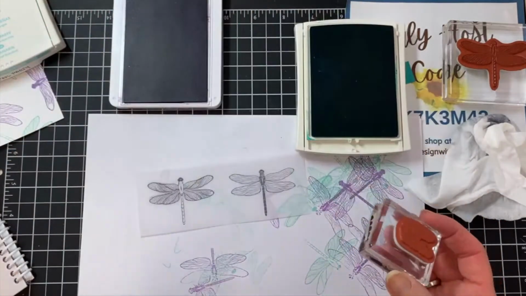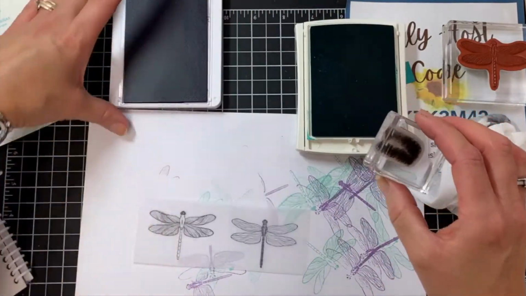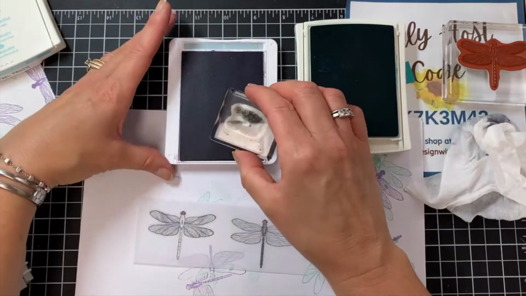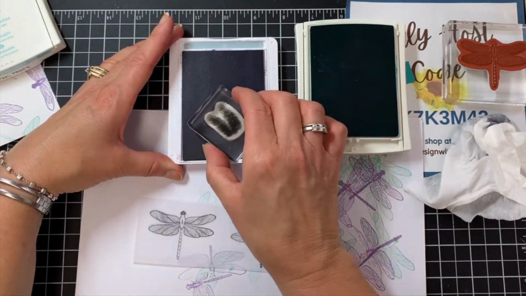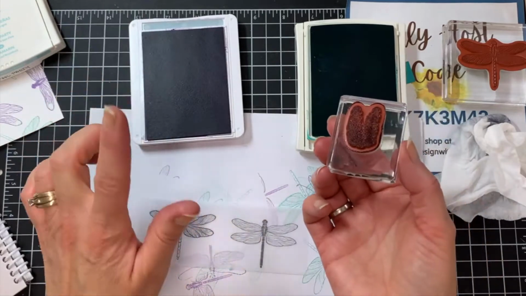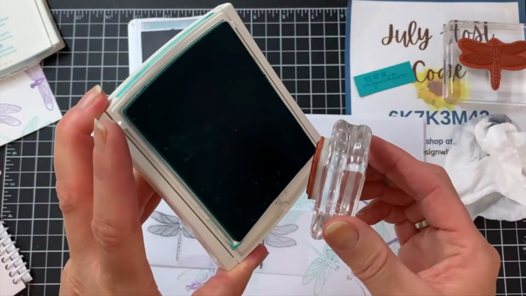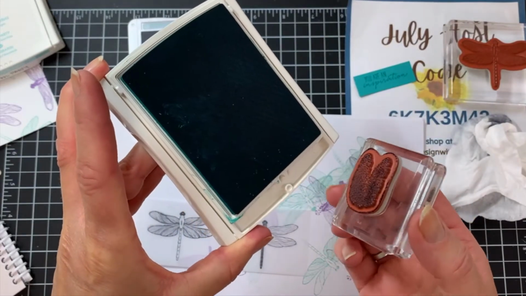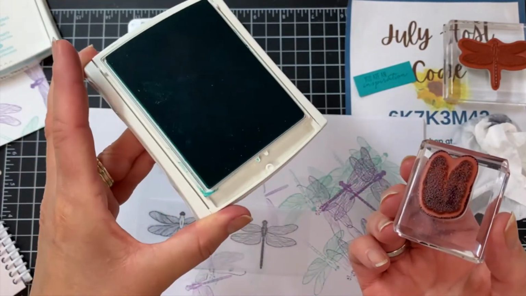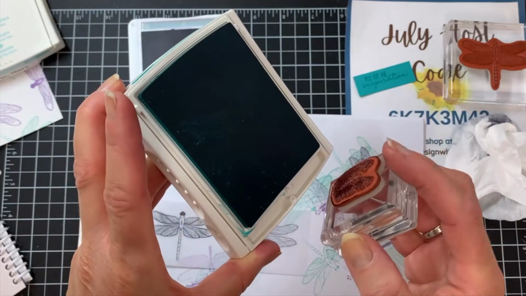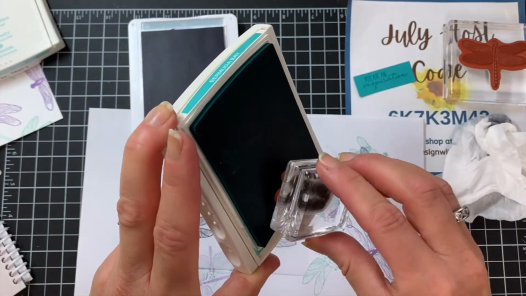So what we're going to do now is I'm going to pick up some color, and I think I'm going to go for my Highland Heather. I'm going to stamp here, and I'm doing it in this order because this is a little bit lighter color. And then I'm going to pick up some of my Bermuda Bay, and I find it easier to hold my stamp pad in my hand. And I'm just going to try and get the edges. So I'm just going to try and ink up the edges.